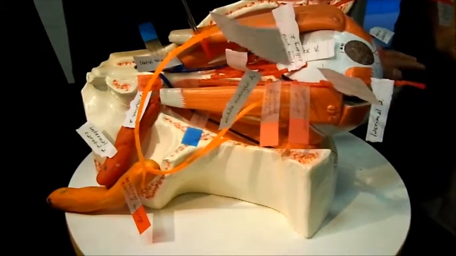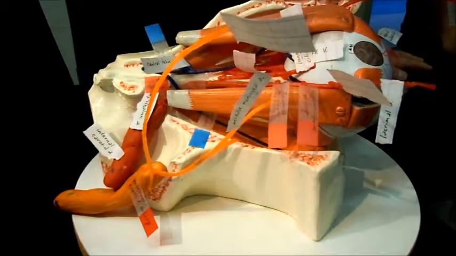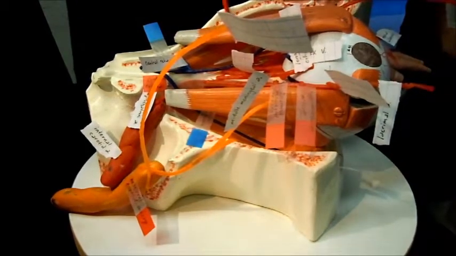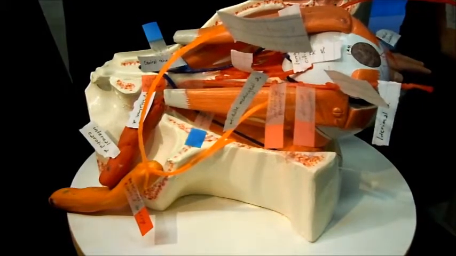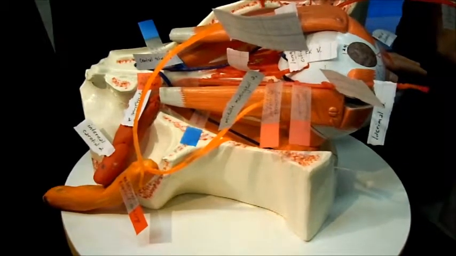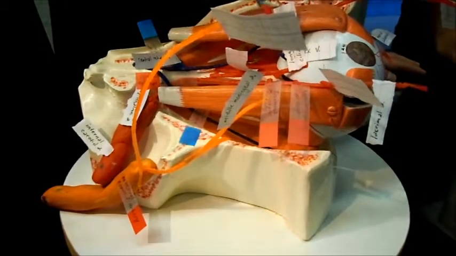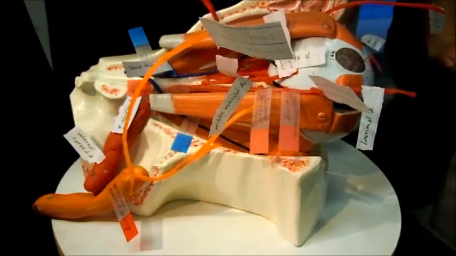Next we have the short posterior ciliary arteries and the long posterior ciliary arteries. The short go around the optic nerve and form the circle of Zinn, and the long posterior ciliaries penetrate the sclera and continue on up to the front of the equator of the globe.